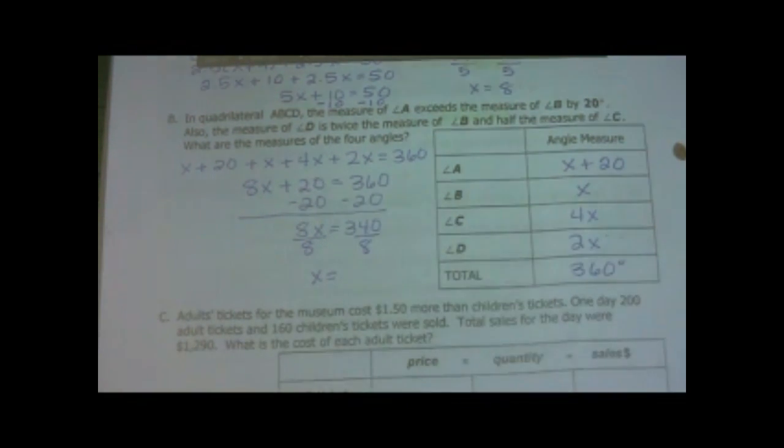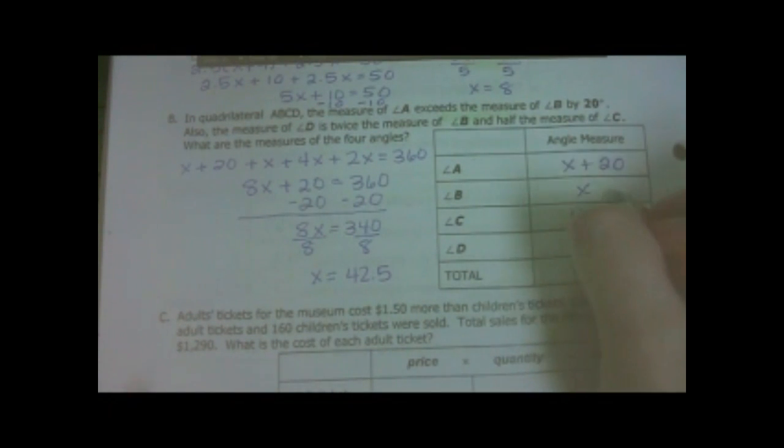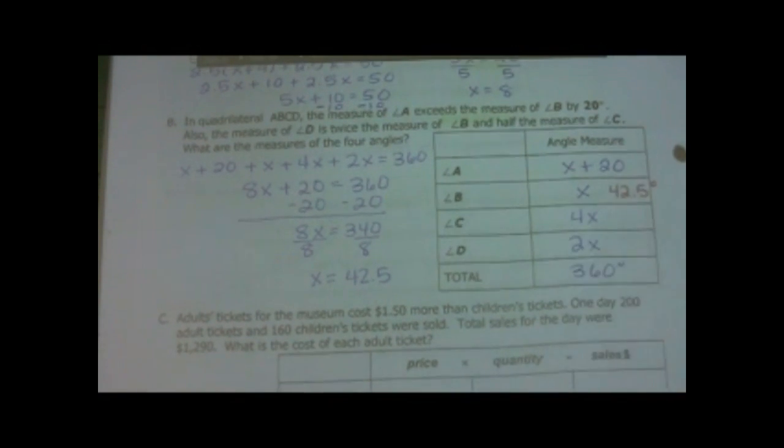Divide both sides by 8. And I've got x equals, calculator, 340 divided by 8. Oh, decimal: 42.5. All right, so go back to your problem here. X is right here. This one must be 42.5 degrees. X plus 20, so add 20 to it.